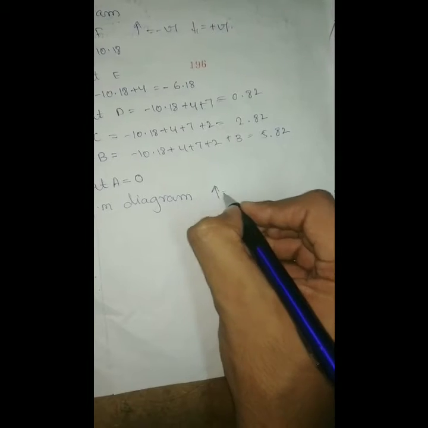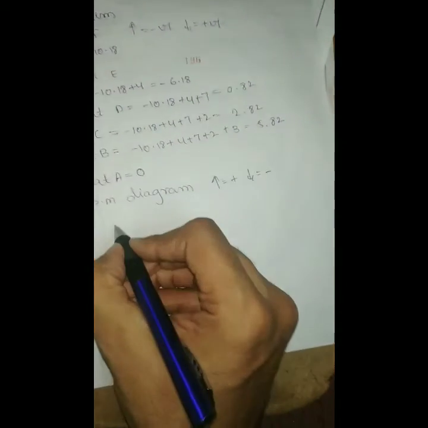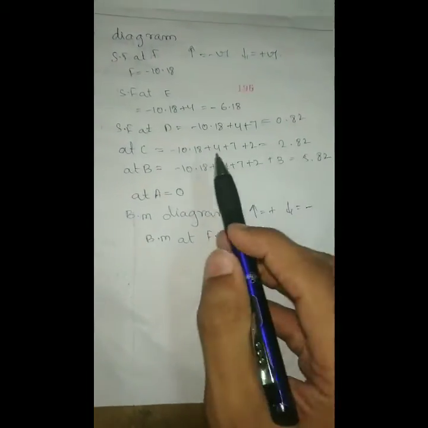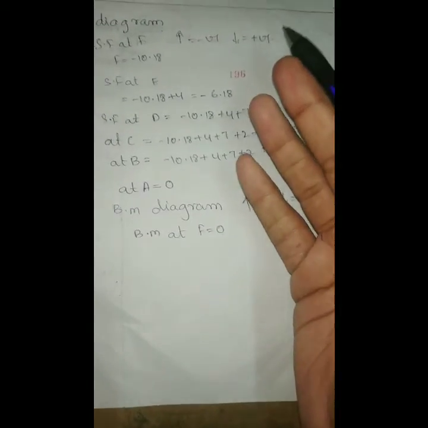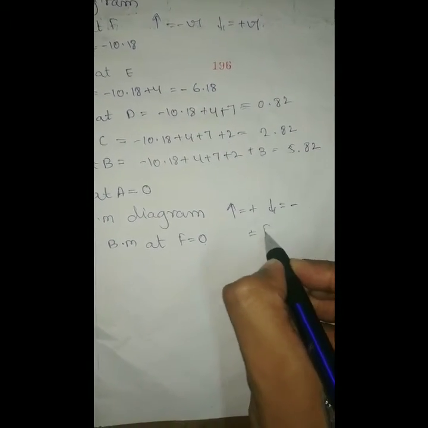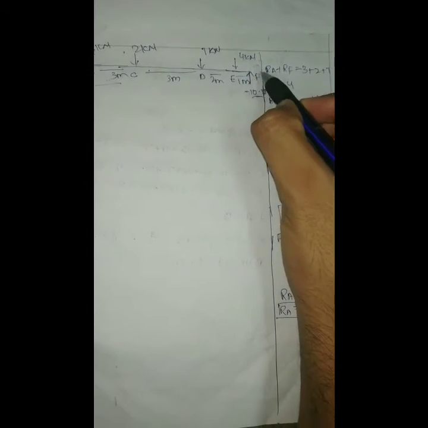In the bending moment diagram, upward is taken as positive, downward is taken as negative. So the bending moment at F is equal to 0. But in shear force, we simply have to add or subtract the forces on the beam. In bending moment, we have a formula: force into area. So at F, we have no force. We have to see it from the right side.